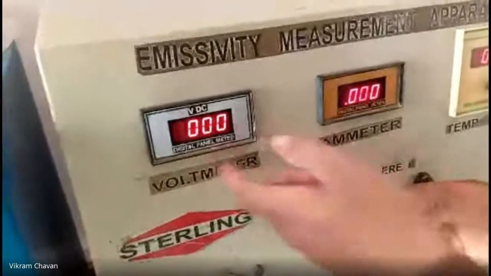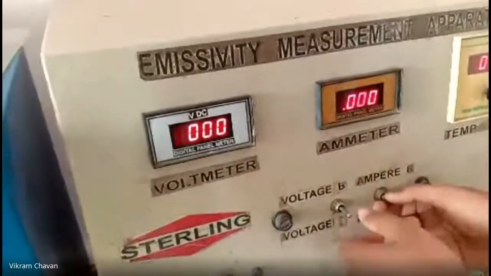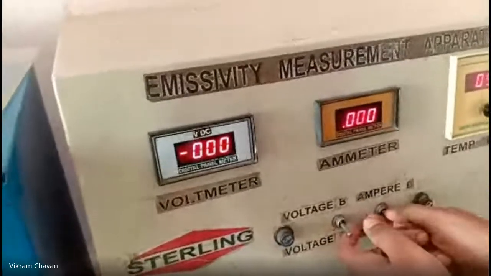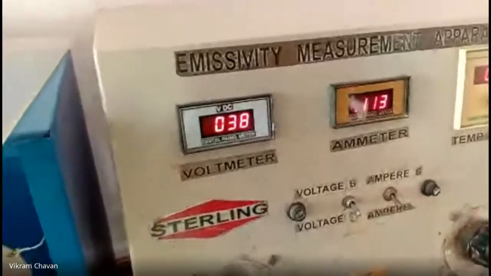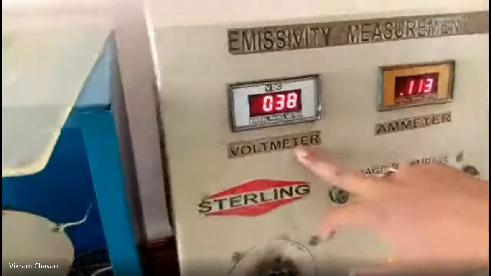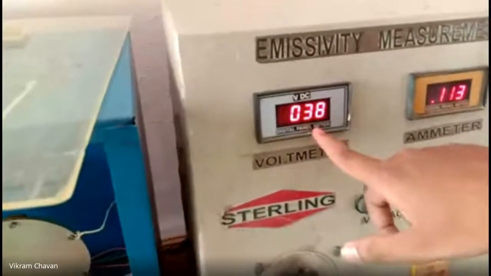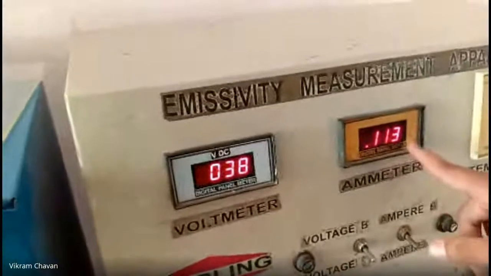Okay, now it is showing at the middle position, so it is showing the 00 readings. So I will shift this to the downward side. First of all, I will shift the voltage knob and then the current knob. Now the power supply for the test plate is provided at near about 38 volt and the current is 0.113.